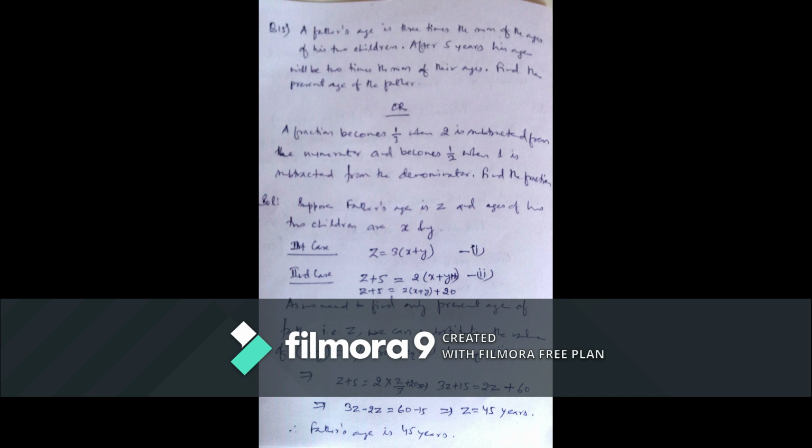Okay, so that is also a linear equation in 2 variables only. Suppose the father's age is z, and the ages of his 2 children are x and y. Then as per the first case, z is equal to 3(x + y). So the present age of the father is 3 times the sum of the ages of his 2 children. Okay, so z is equal to 3(x + y), where the sum of the ages of the 2 children is x + y.